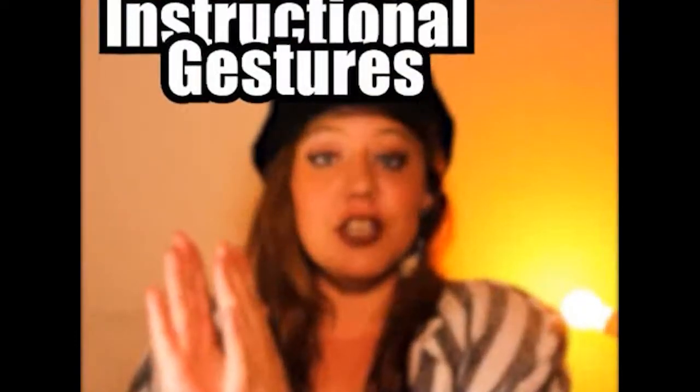So first of all, we have to discuss TPR. Now, TPR stands for Total Physical Response. And this means you use your body, your facial expressions, and hand gestures in explaining things and giving instructions. So we have one thing that is TPR and another thing that is instructional gestures.